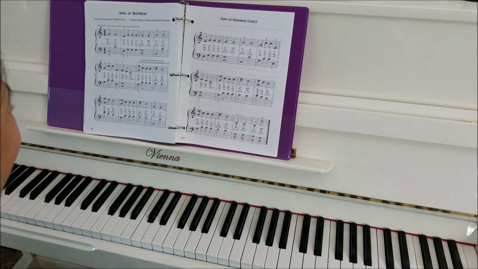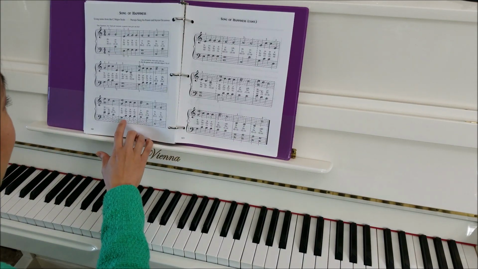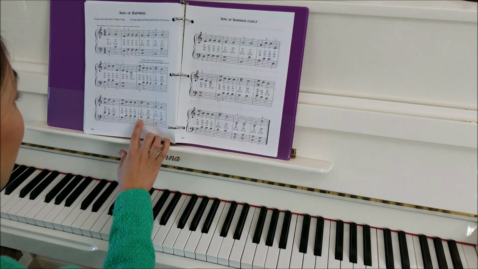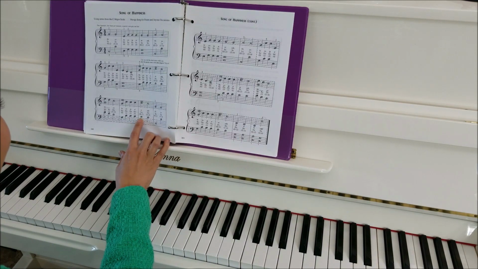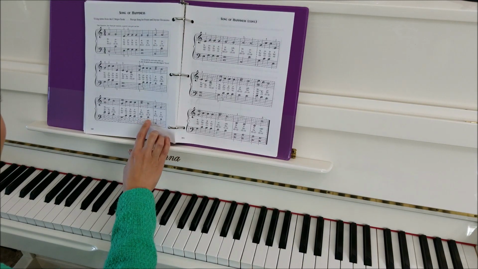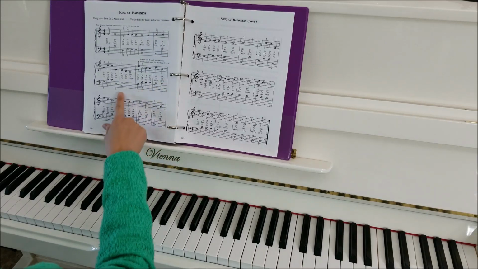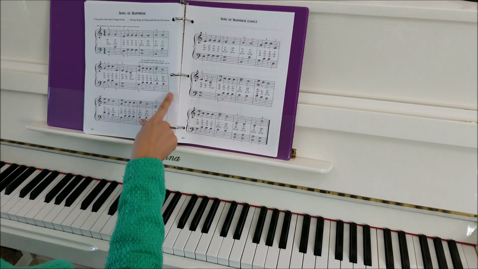Okay, next measure. Then we have all quarter notes. 1, 2, 3, 4, right? Okay, that's easy enough. And then we have, what is this? Half note. Half note, 1, 2, 3, 4. All right, this section looks just like this one, right? In fact, these measures are exactly the same.